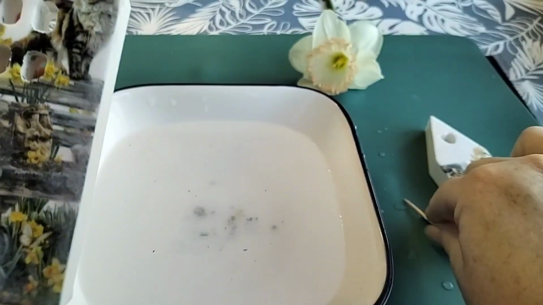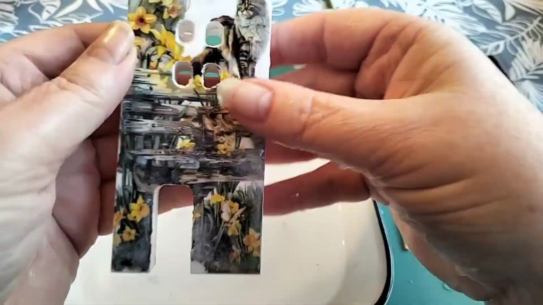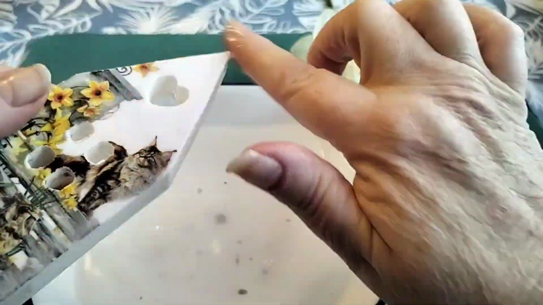So I'm just using a toothpick now, and I'm going in and removing any of the image that is covering one of those little holes, so the windows, the door, and the little heart up the top, and just making sure that they're all nice and smooth.